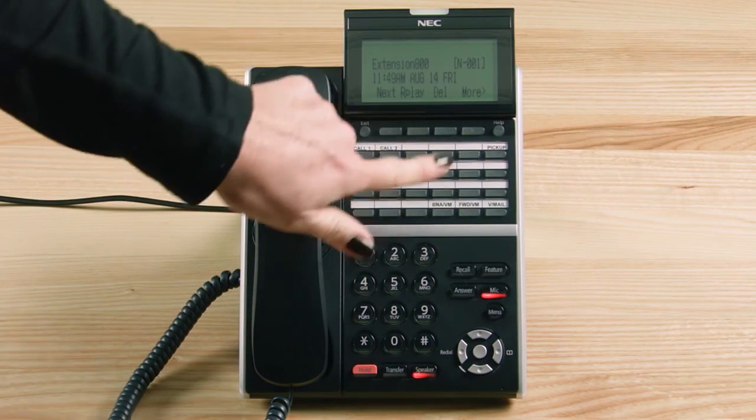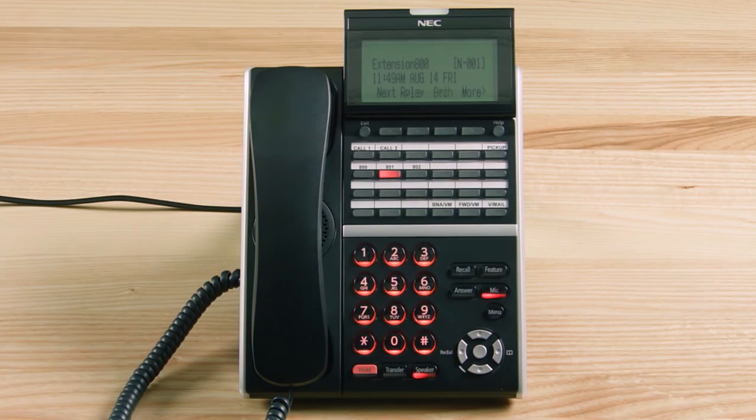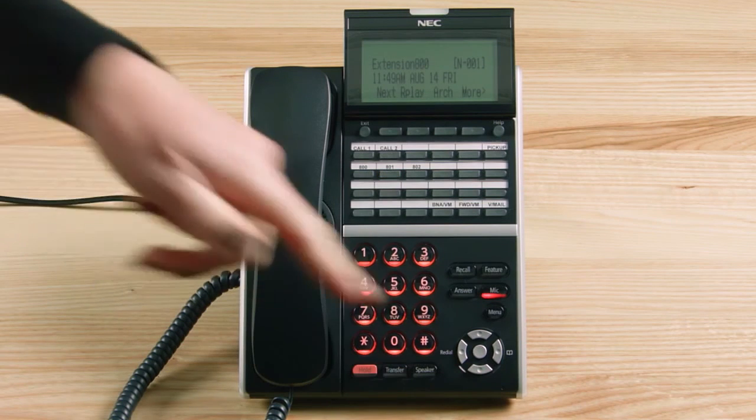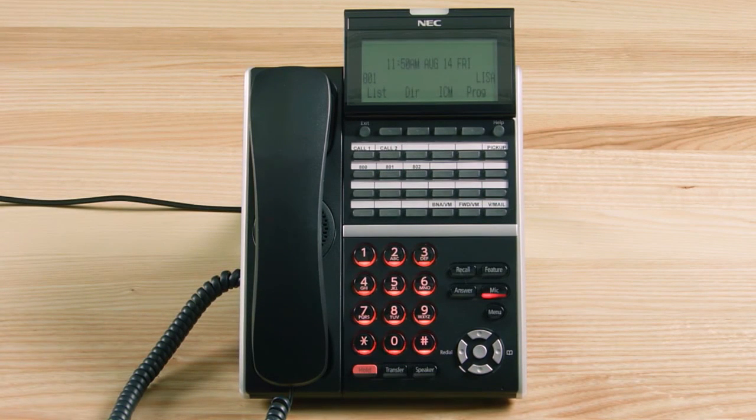So I'm just going to delete that message. The message will be deleted when you exit your mailbox. Okay. If I didn't delete that message, it would be archived, so it would be in there as an old message next time I dialed into my voicemail box. But the light would actually go out because it's no longer a new message.